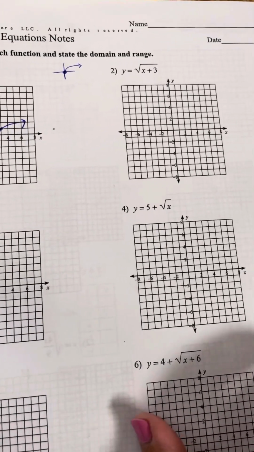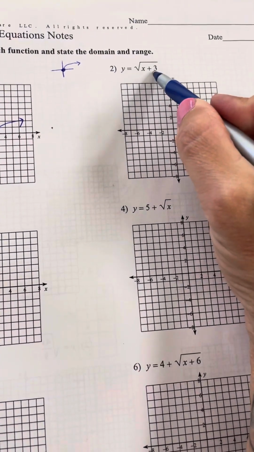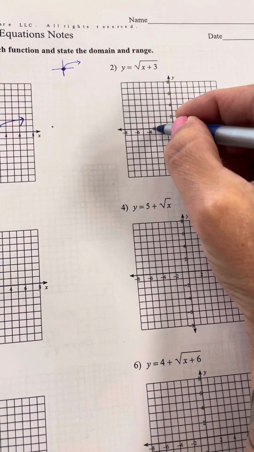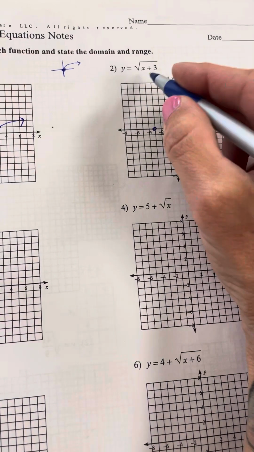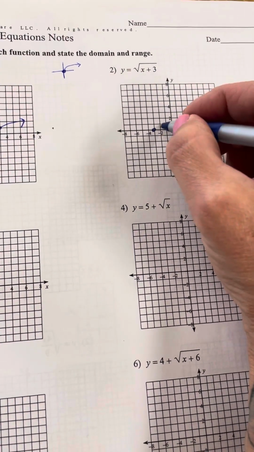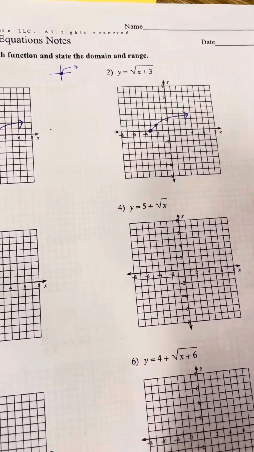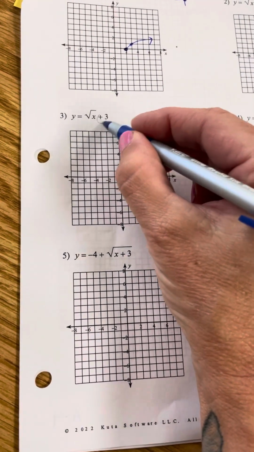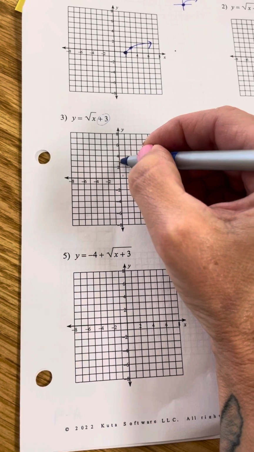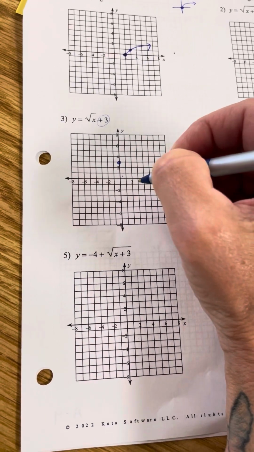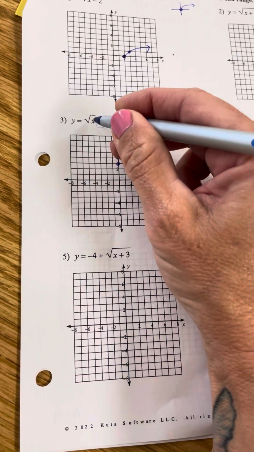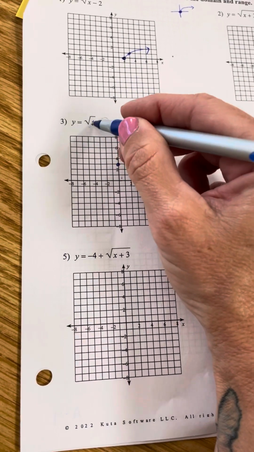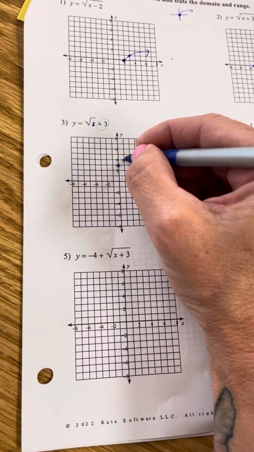So let's look at number 2. Same deal, x plus 3 means go to the left 3. I can plug in negative 2. Negative 2 plus 3 is 1, square root is 1, perfect. Go ahead to number 3. Now my number is outside, which means I move up or down using the same sign, so up 3. I can plug in 1 for x to see what my next point is, so square root of 1 is 1, plus 3 is 4.